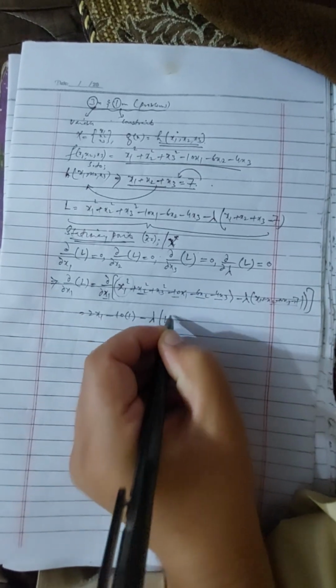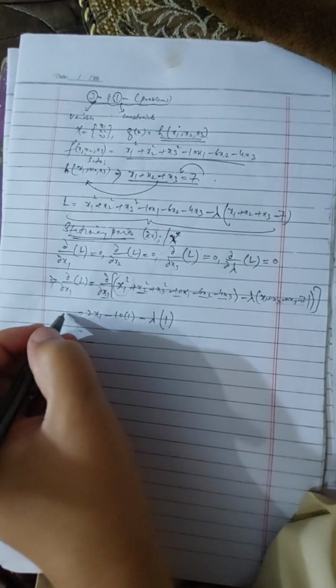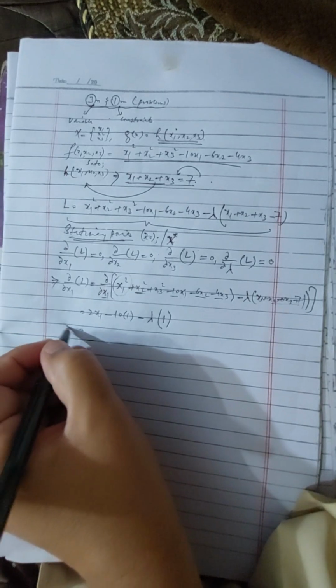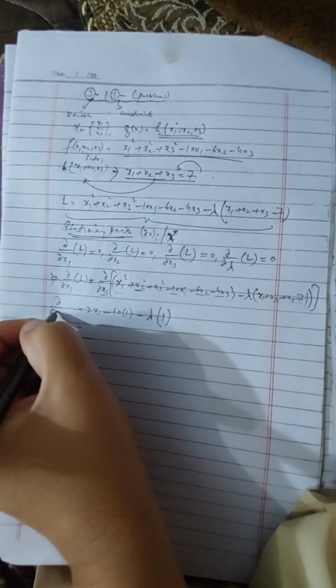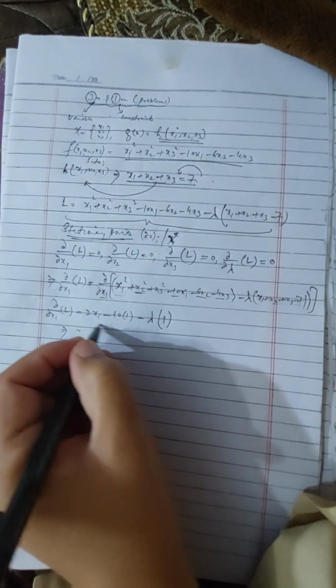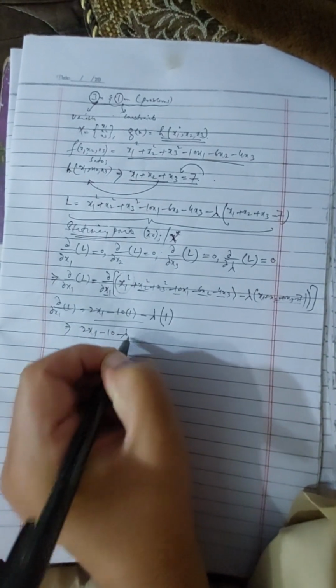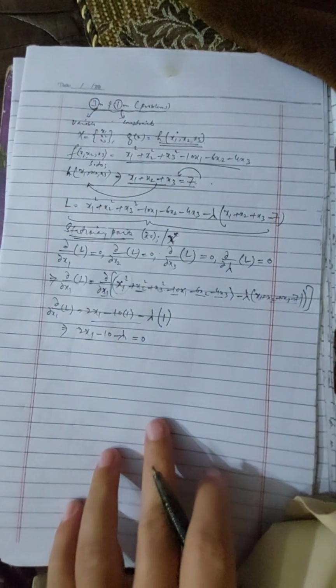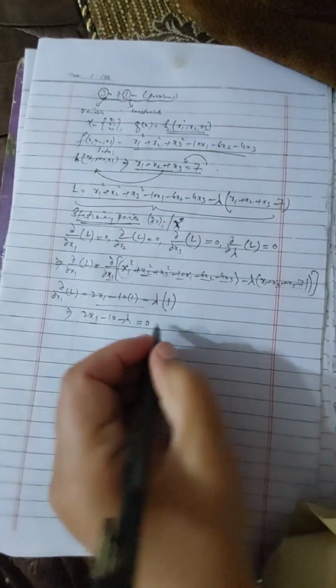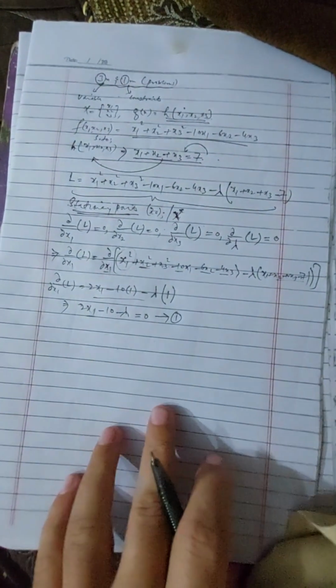Now equate it to 0. So 2x1 minus 10 minus lambda is equal to 0. This is the first equation that we get.